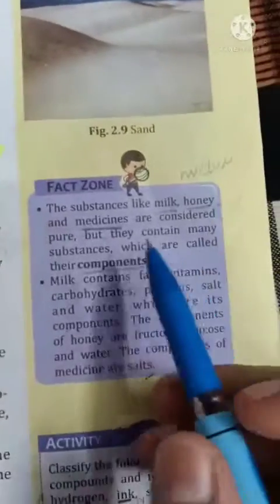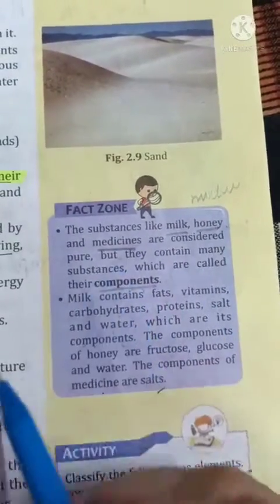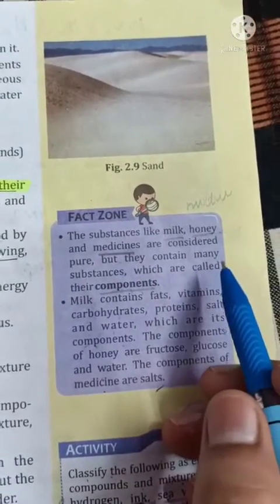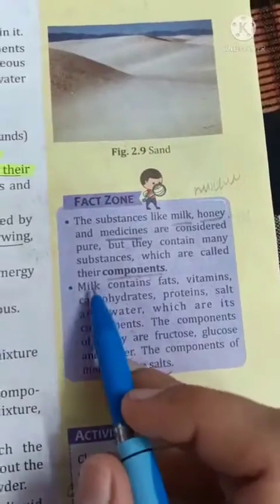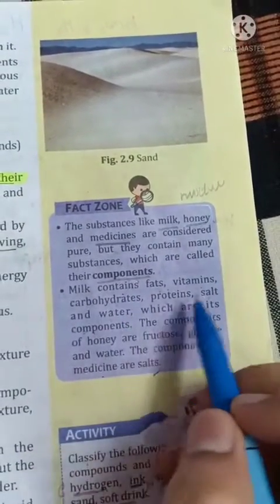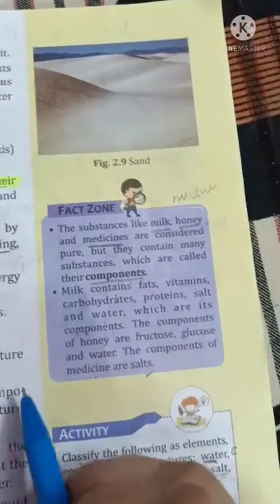Now here we see that we think that milk, honey and medicines are pure substances, but they are not pure because they contain many other substances. They are called their components. For example, milk contains fats, vitamins, carbohydrates, proteins, salt and water. So these all are components of milk.